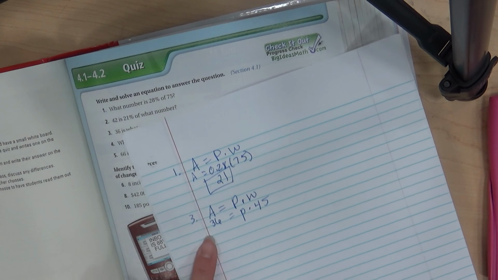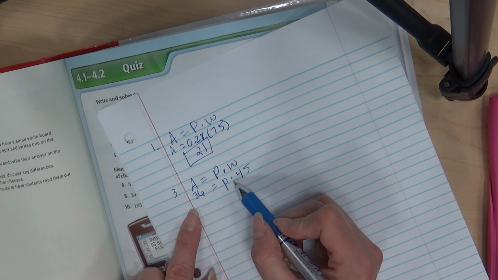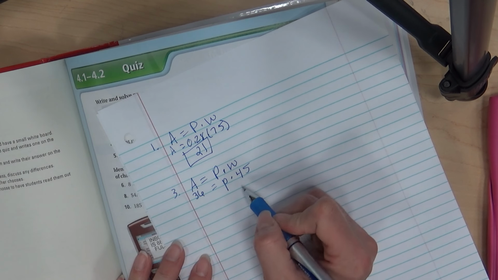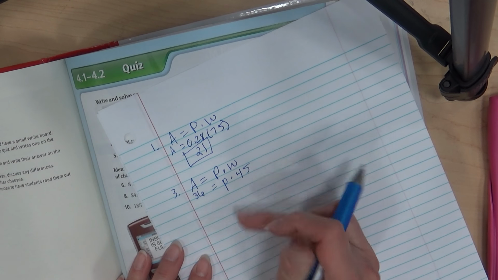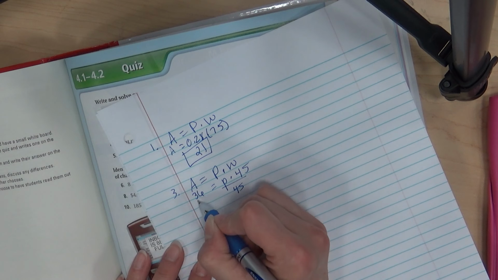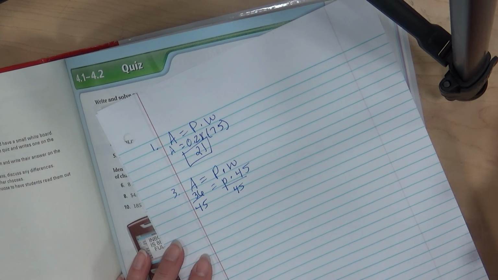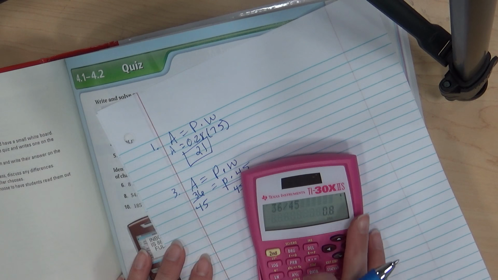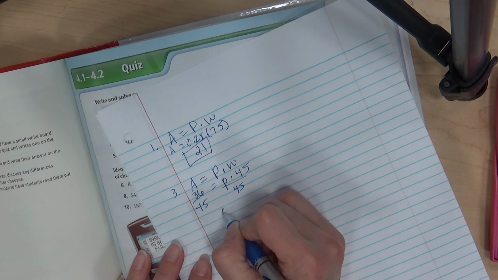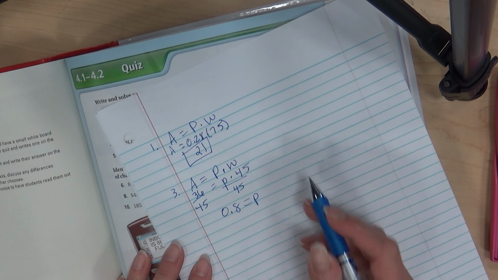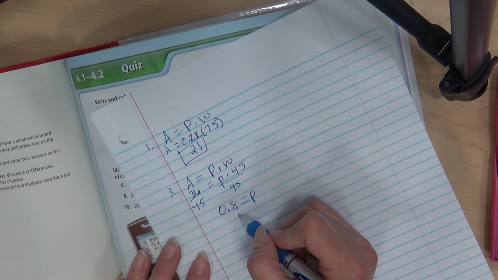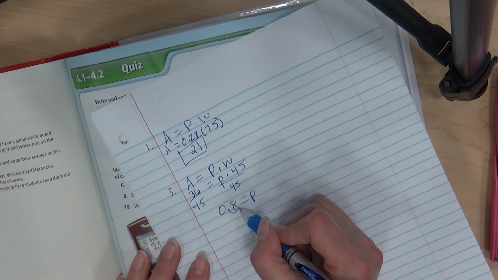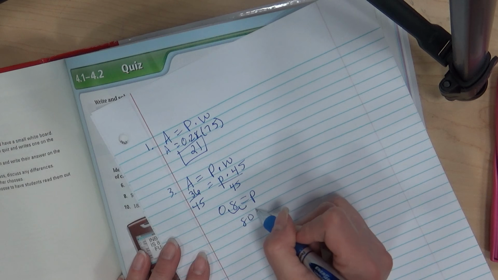Now we need to solve this for P. We're going to do our inverse operation. You have to undo your multiplication, so you divide both sides by 45. 36 divided by 45 gives me 0.8. I need to express my answer as a percent. If I multiply by 100, it moves my decimal 2 spaces to the right, so it becomes 80%.